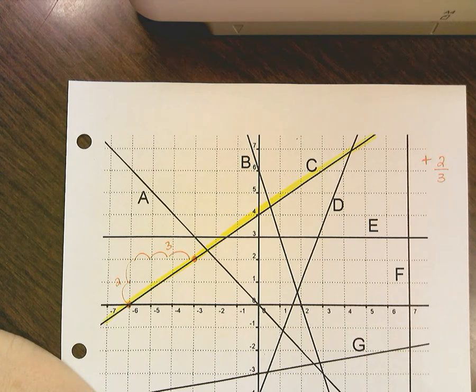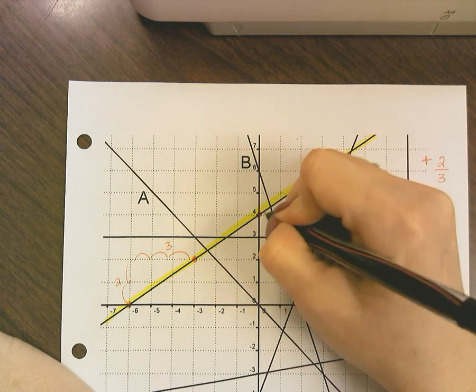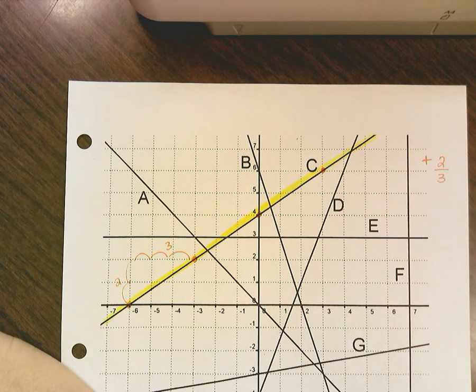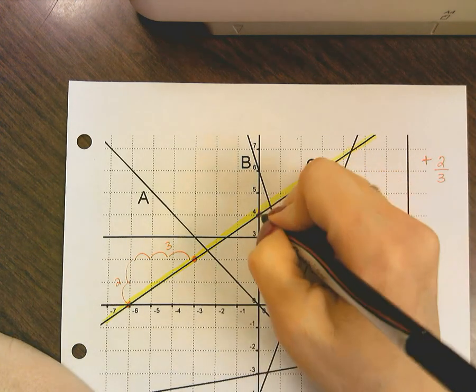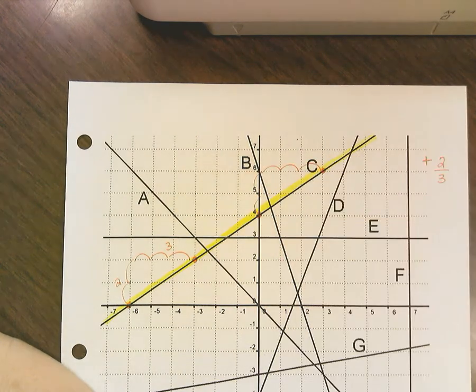What if you don't pick the same 2 pretty points I pick? Well, let's say you pick this point here, next pretty point is right here. You better get the same slope, otherwise it's not a line. So if I'm going to count my rise of 2, my run of 3, I get the same number, 2/3. Easy enough?